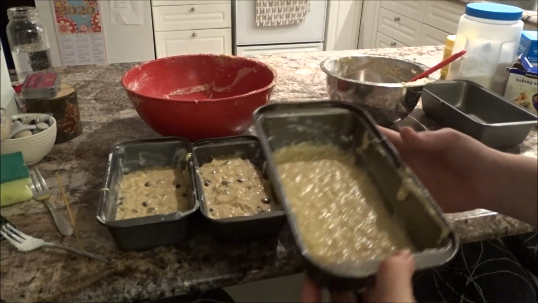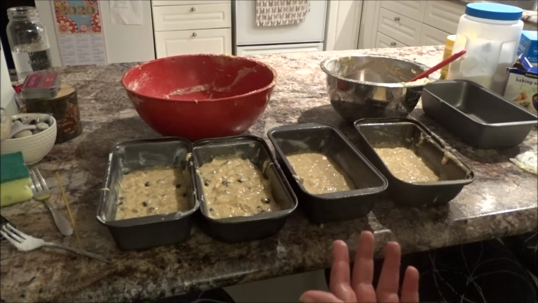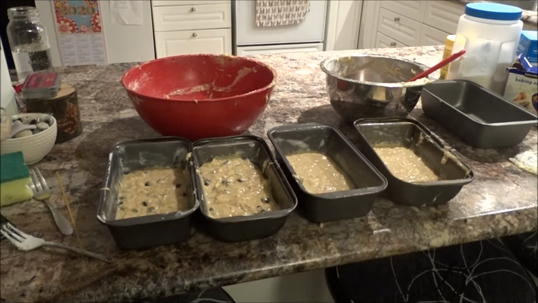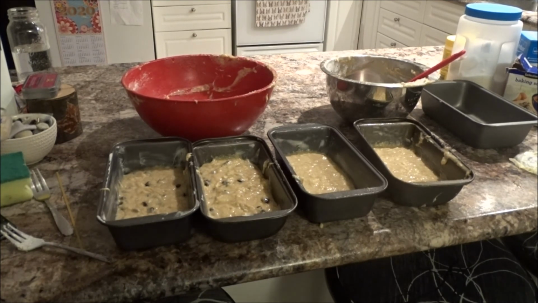Alright, well, that looks like everything. So now we are going to put them into the oven and we are going to cook them for approximately 50 minutes, but we are going to check on them later.